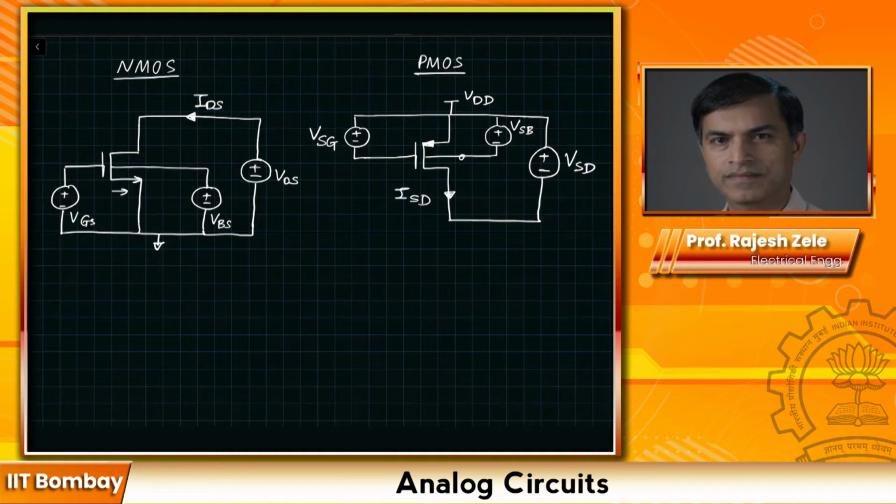Now we will write equations for both NMOS and PMOS side by side, and things will become clear to you. So first we will start with the linear, triode or non-saturation region. In case of NMOS, we know the condition for this is VDS is less than VGS minus VTH.